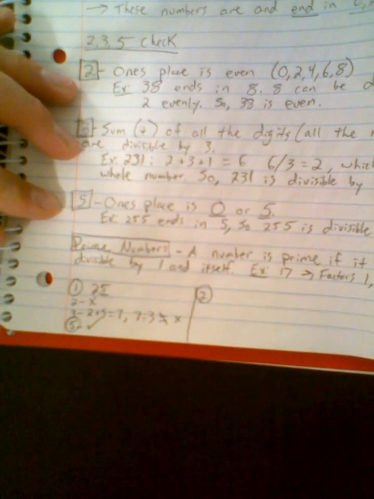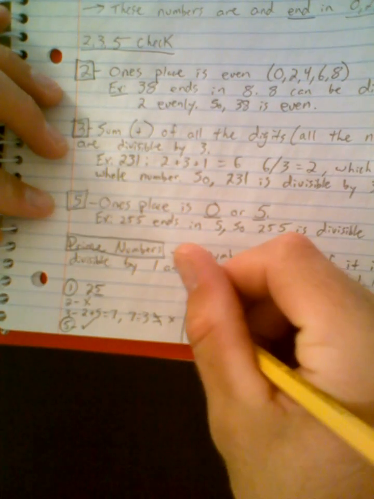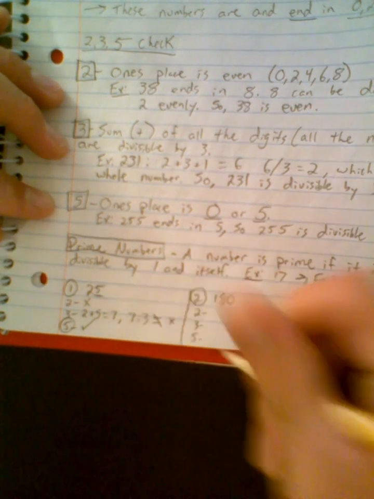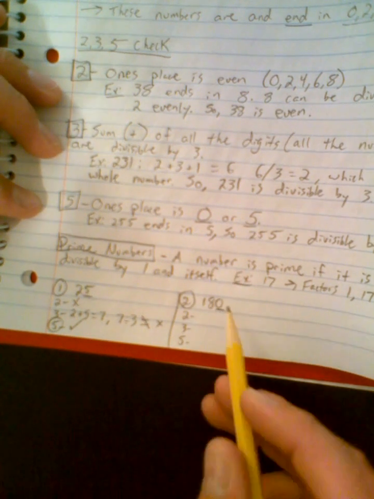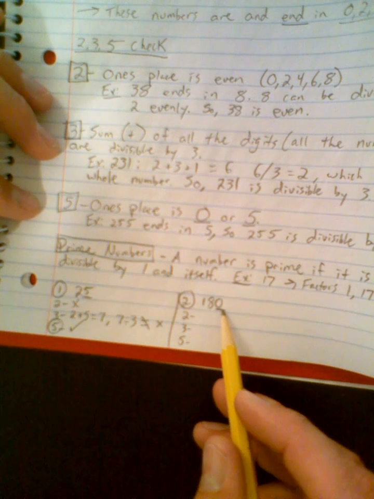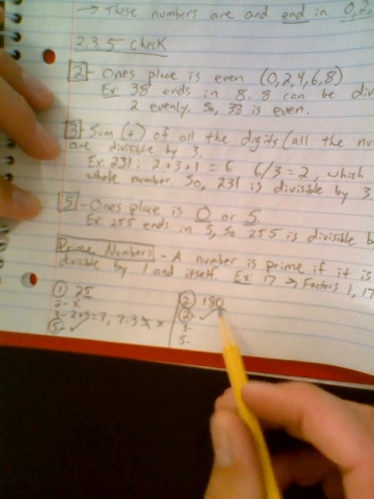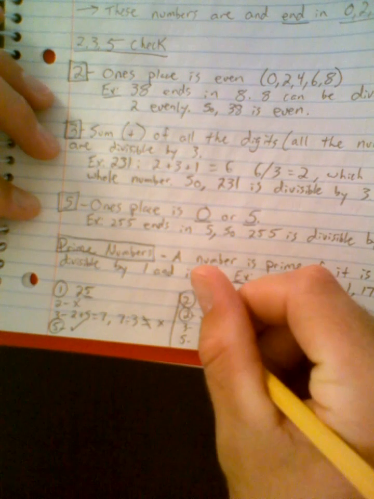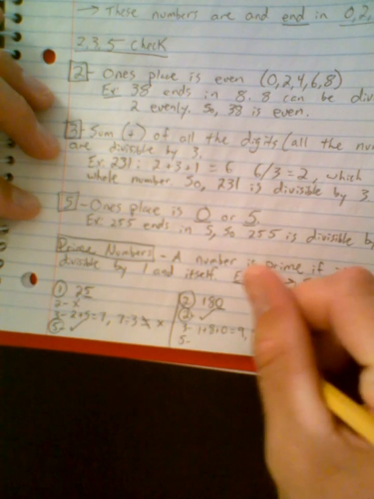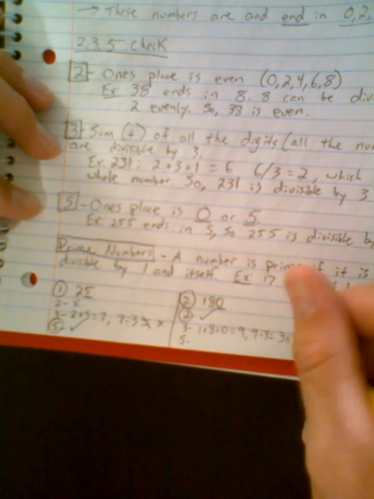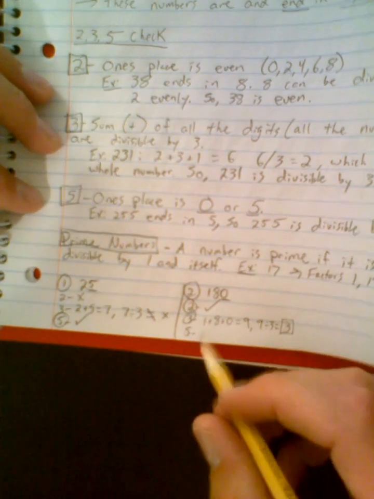So let's take a look at another example. Number 2. Go and write 180. Okay. And once again, just write a 2, a 3, and a 5. These are the numbers we're testing. So on the 2 test, always look at that ones place. Is the ones place 0, 2, 4, 6, or 8? Sure is. Go and put a check. 2 works. The 3 test says to add up all the numbers and divide by 3. So 1 plus 8 plus 0 equals 9. And 9 divided by 3 equals 3. Well, that is a whole number. So 3 works.